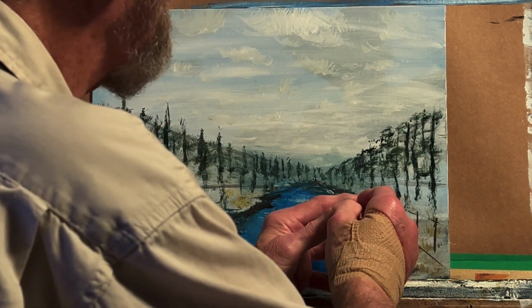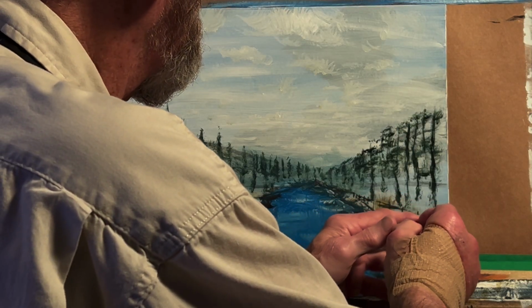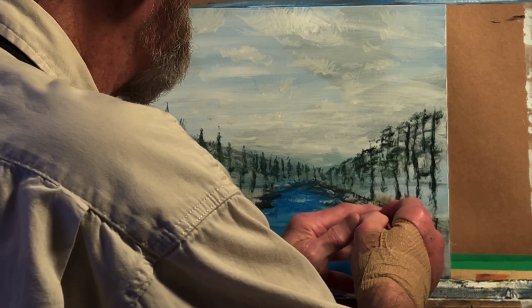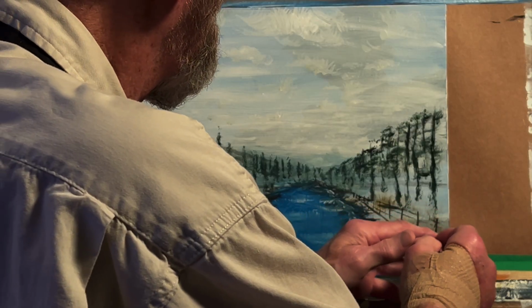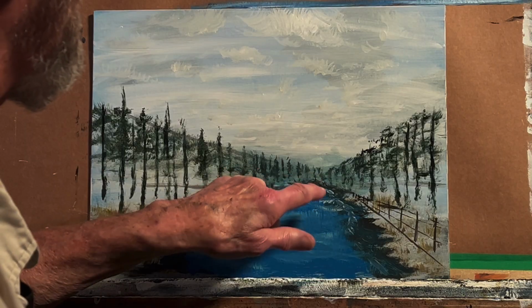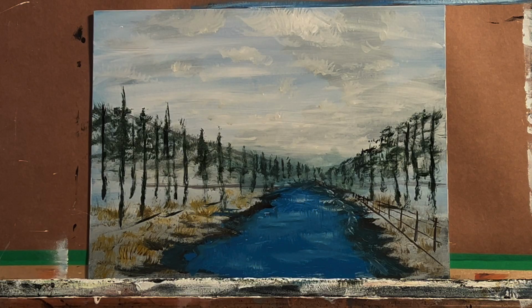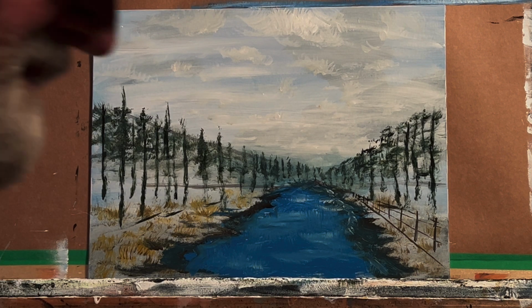In the same way with your railings, whether it's wire or logs, you want to keep that same vanishing point. All of it points toward that same area. And that's pretty much my illustration for today.